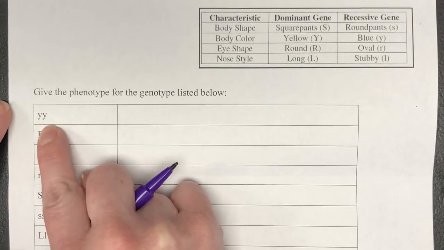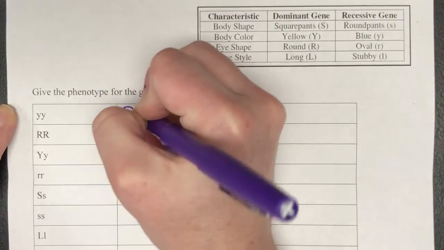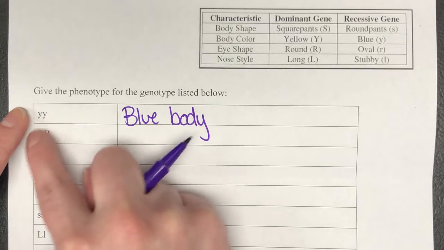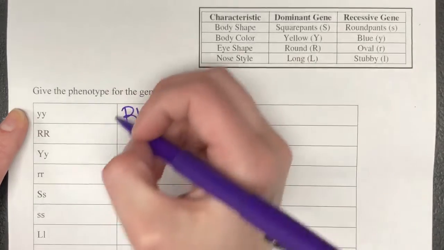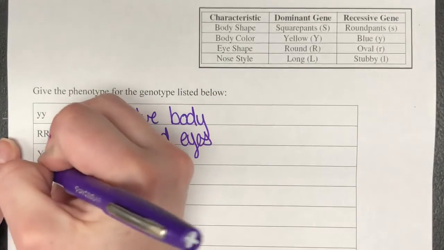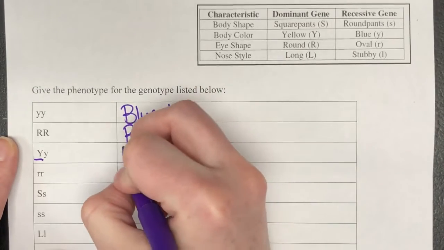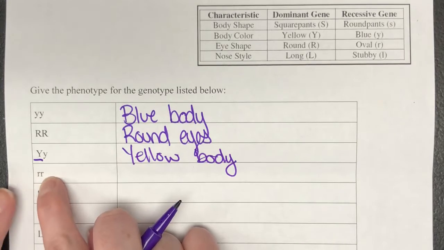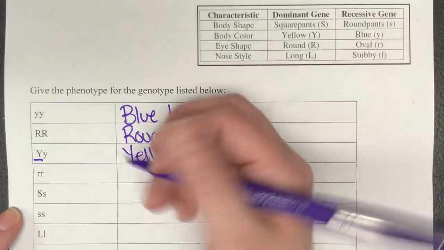Okay, so little y, two recessive alleles, so it's going to express the recessive trait, that's blue body. Okay, now we have big R, because they're both big. Even if there was only one of them, the big allele is present, so it's going to take that dominant trait, round eyes. Big Y, little y. Again, this big letter is present, so the dominant gene is what is going to be expressed. So we're going to have the yellow body. Next, we have little r. We have two of those recessive alleles. Since we have only two recessive alleles, we're going to go with the recessive trait, that is oval eyes.